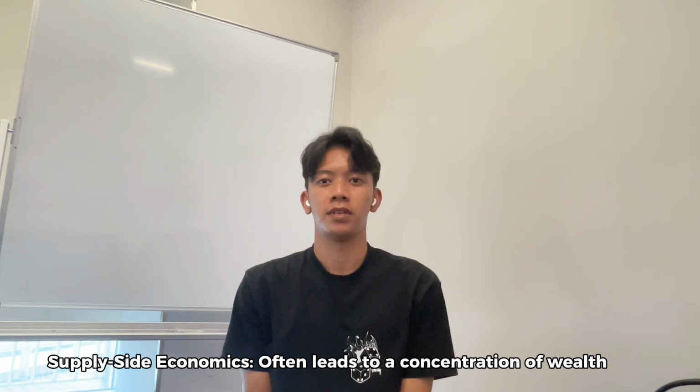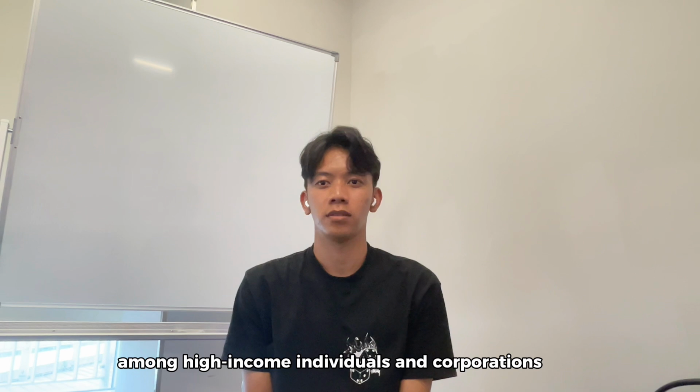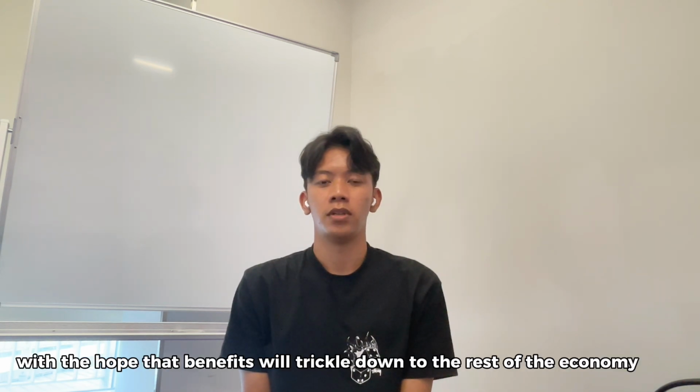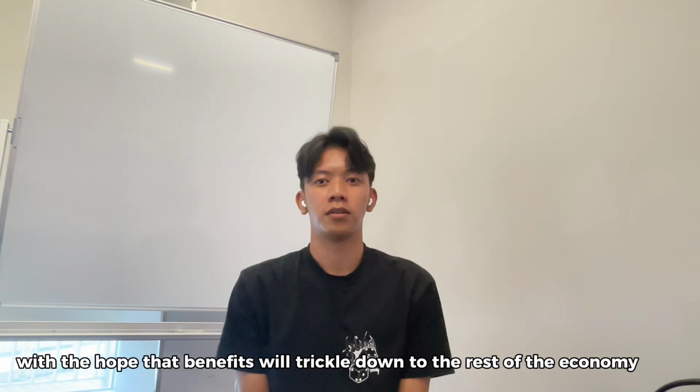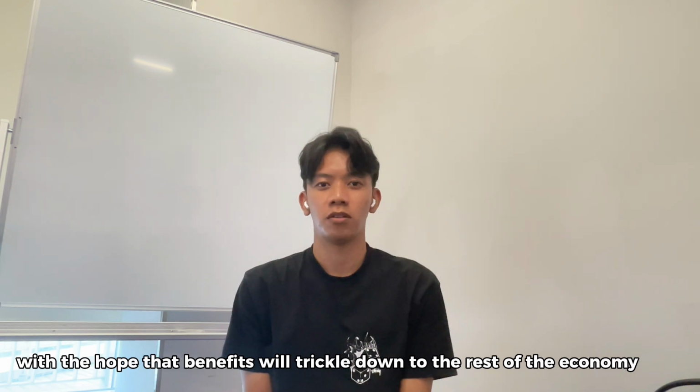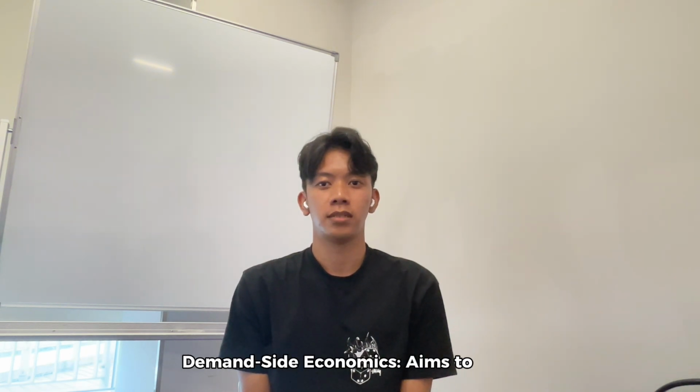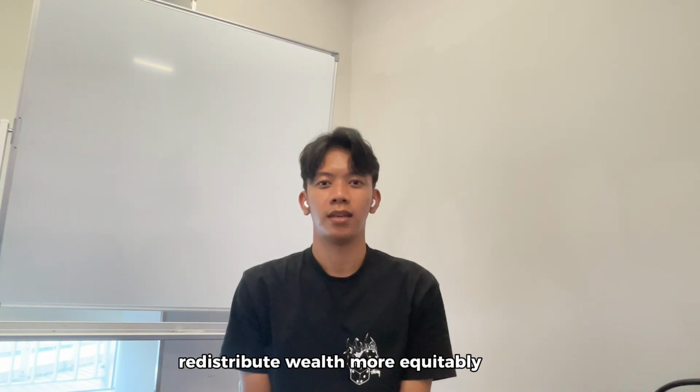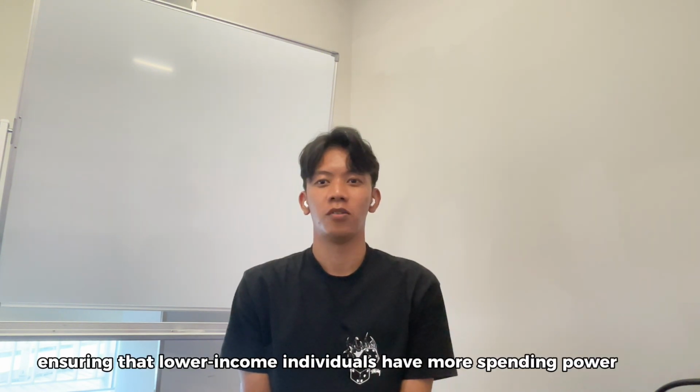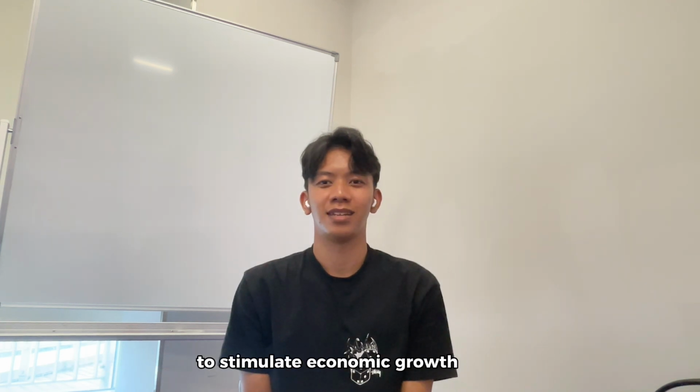Supply-side economics often leads to a concentration of wealth among high-income individuals and corporations, with the hope that benefits will trickle down to the rest of the economy. Demand-side economics aims to redistribute wealth more equitably, ensuring that lower-income individuals have more spending power to stimulate economic growth.